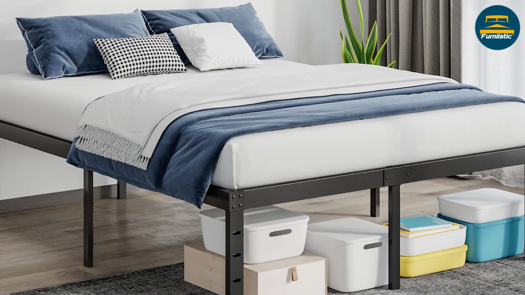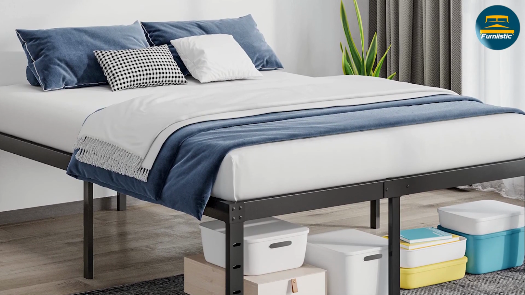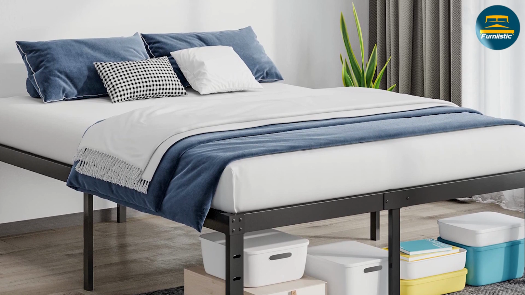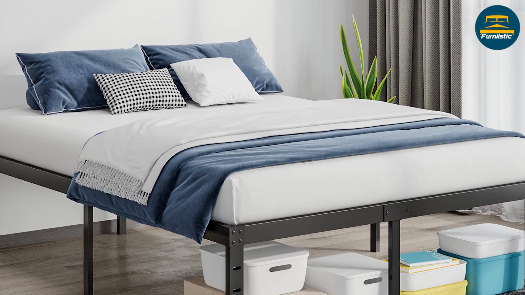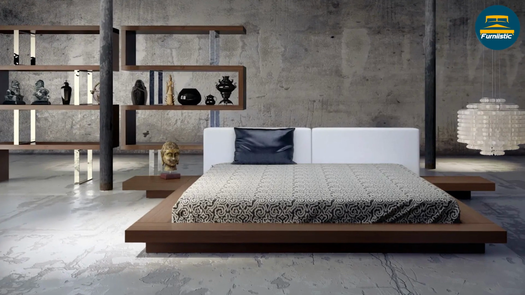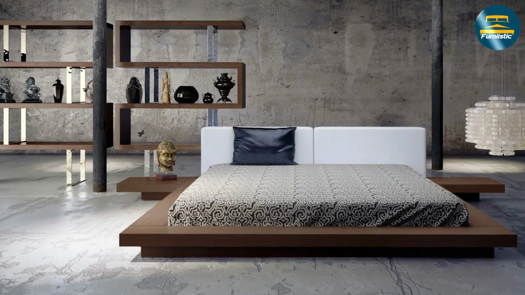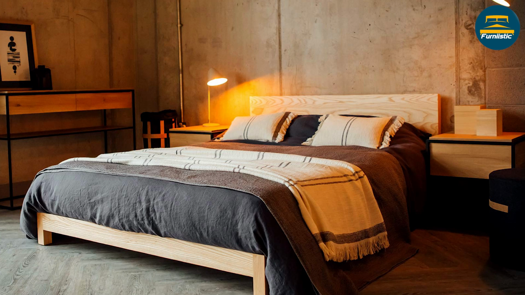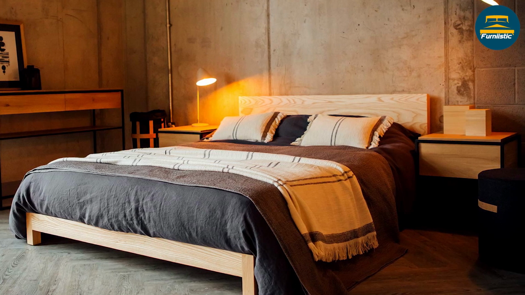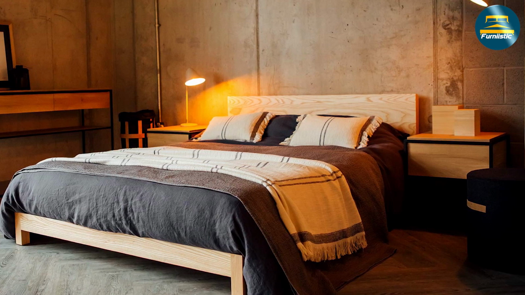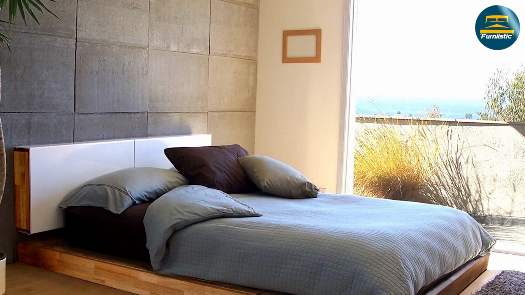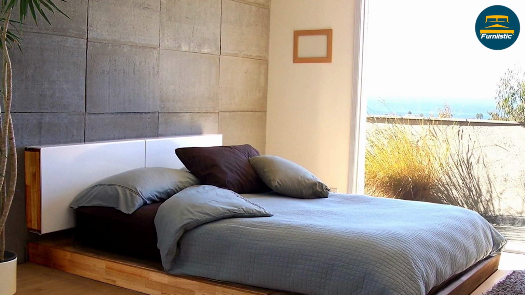High bed frames often have a more traditional and elegant appearance, with ornate details and a grander presence in the room. Low bed frames, on the other hand, tend to have a more contemporary and minimalist look with clean lines and sleek design. Consider the overall style of your bedroom when choosing between a high or low bed frame to ensure that it fits in seamlessly with your decor.